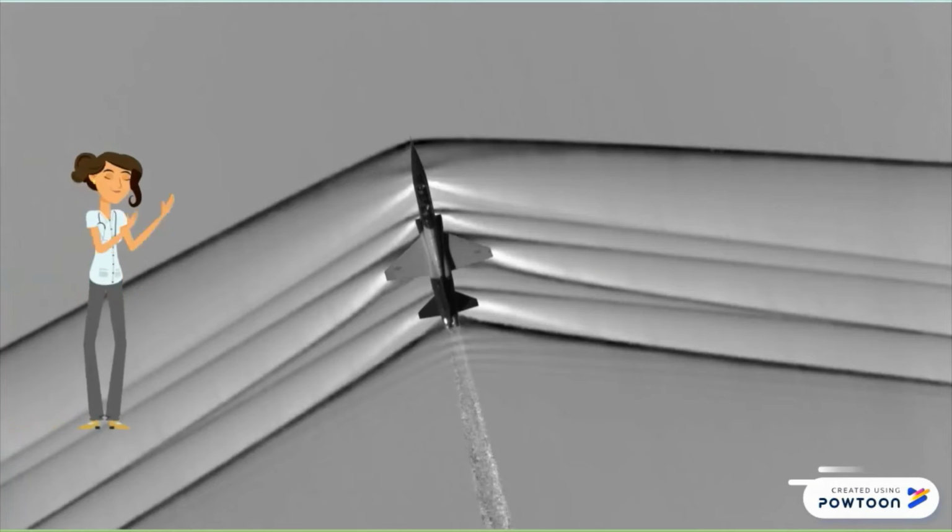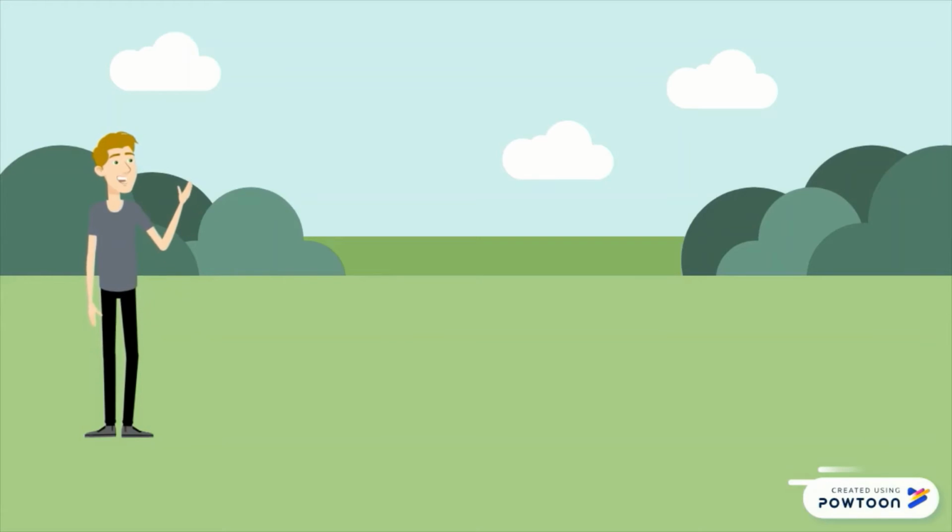This image depicts the aircraft analysis mentioned before, showing the characteristic Schlieren lines around the plane. The darker areas represent the lower density changes in the fluid, whereas the lighter areas depict the higher density areas.